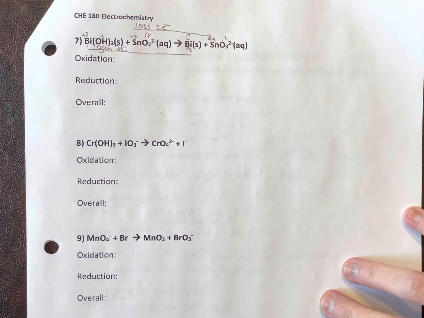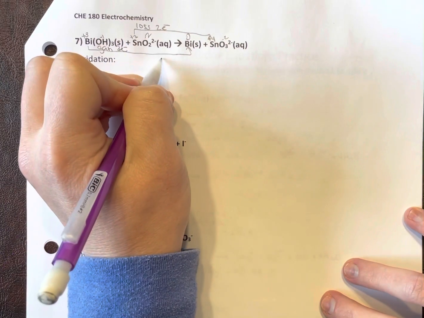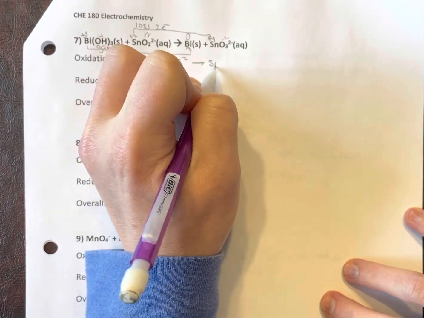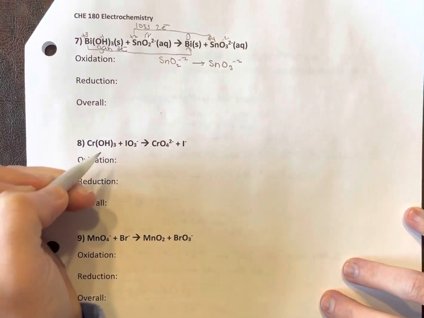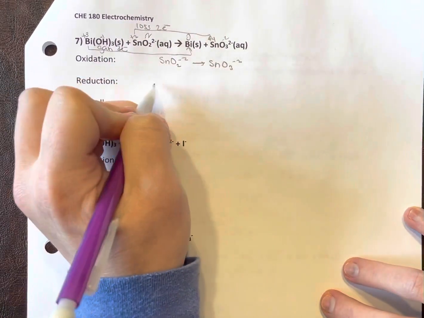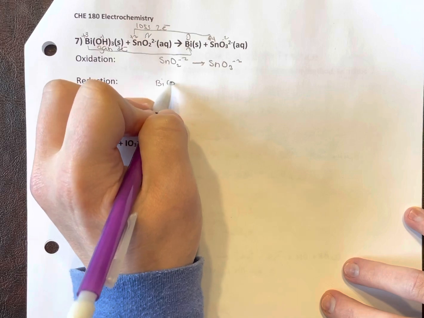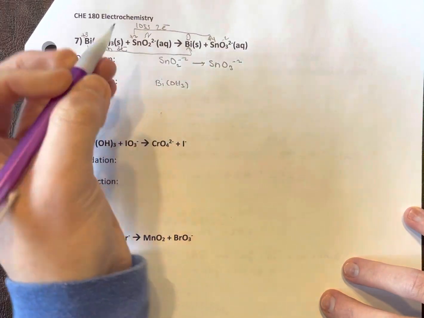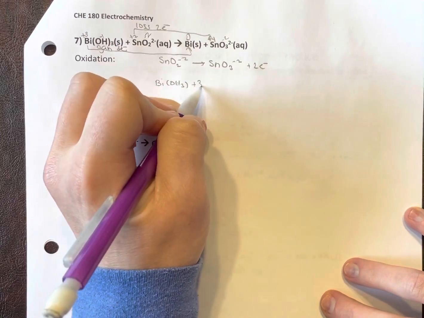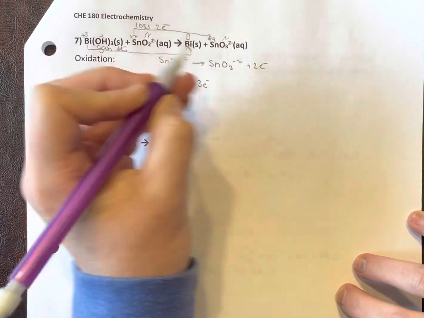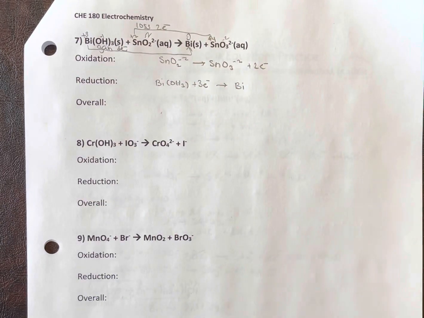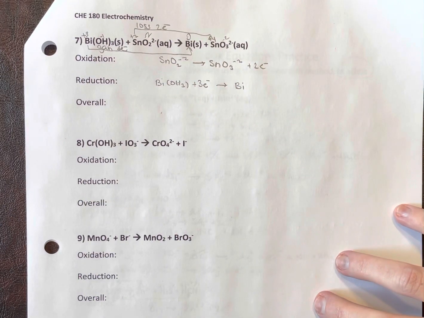Okay, so oxidation is loss. So that's going to be our tin, SnO2, SnO3. The reduction is going to be the bismuth. How much did we lose? 2 electrons plus 3 electrons gives us just bismuth. Not good when I forget to put the electrons in there.